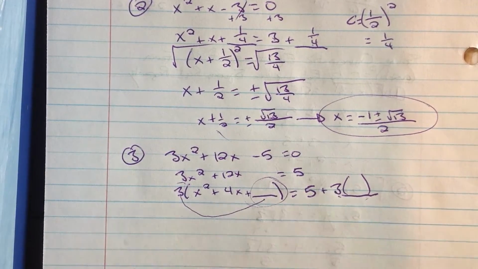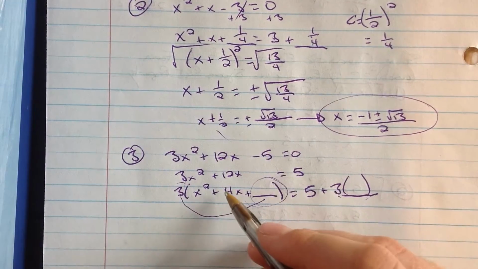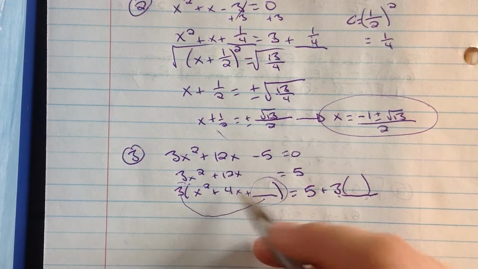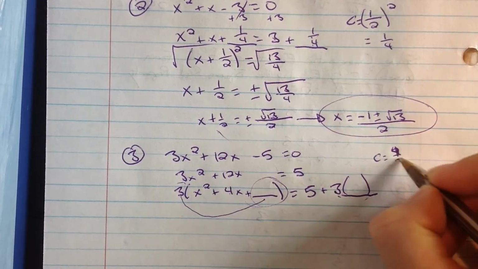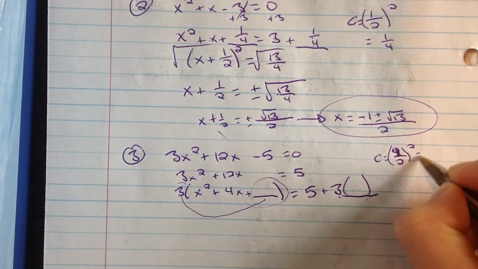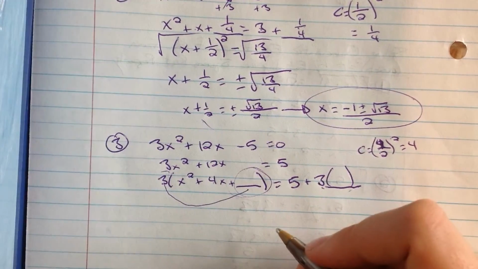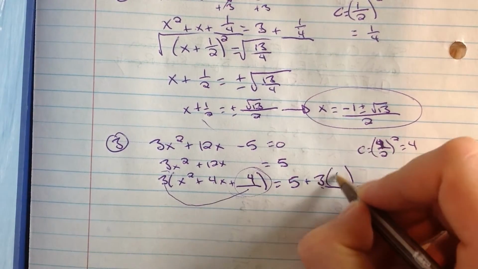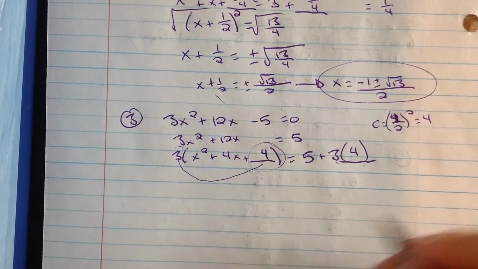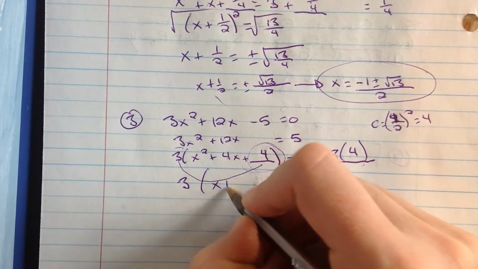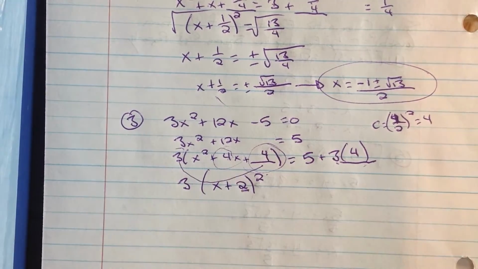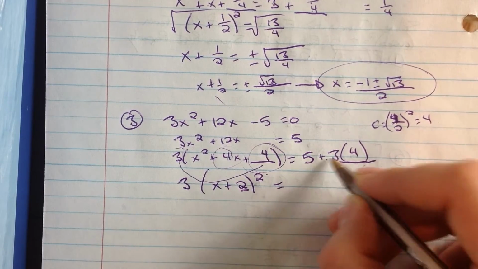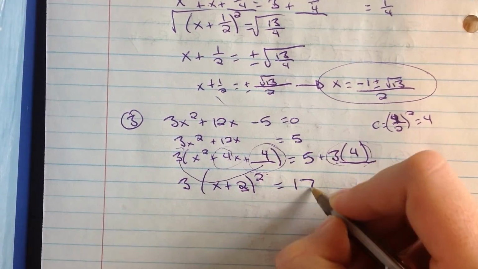That number's the same steps we've done in the past problems. So we say this divided by 2. So c equals 4 divided by 2 squared, which is 4. So I add 4 to both sides. This factors to be x plus 2 squared. So it's this number divided by 2 and then squared. 5 plus 12 gives us 17.